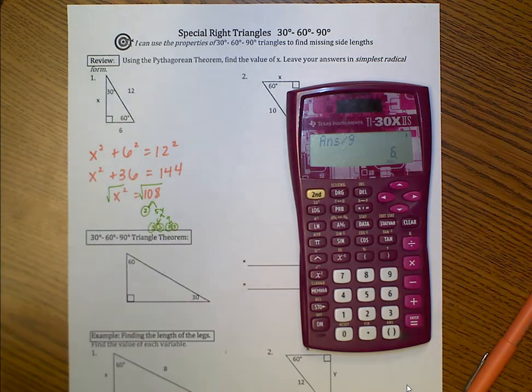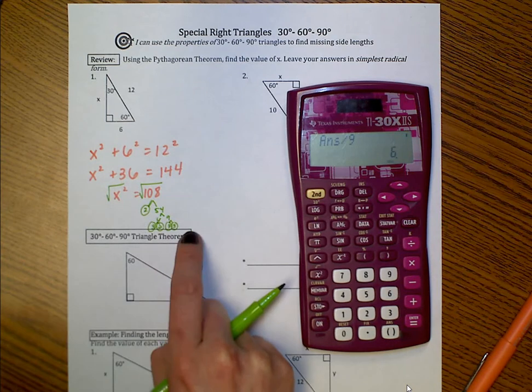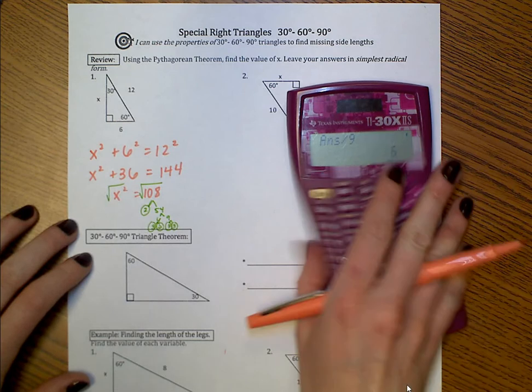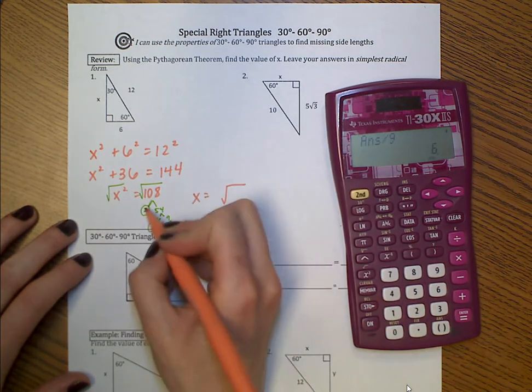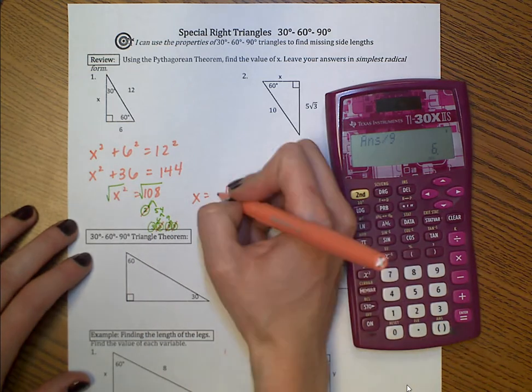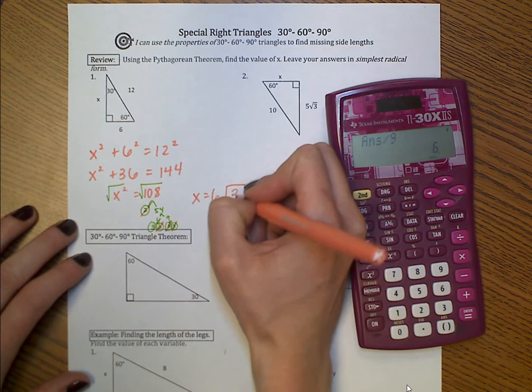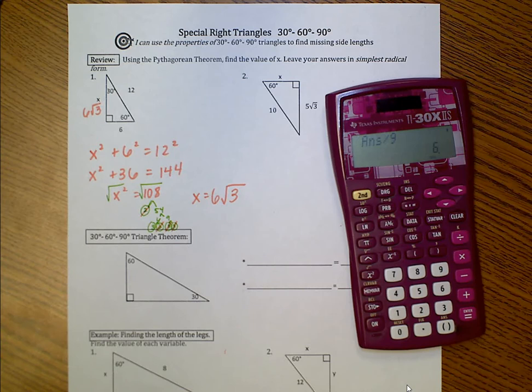A lot of review here. Those are super tiny, but that's 3 and 2 and 3 and 3. So when you rewrite this, I see a pair of 2's and a pair of 3's. So 2 times 3 would come out making it 6, and that 3 stays underneath. Okay, so x is 6 radical 3.